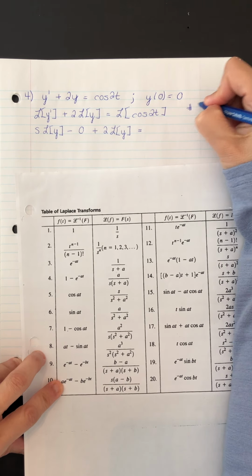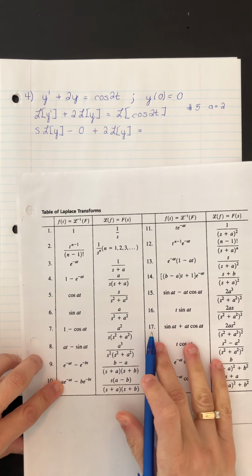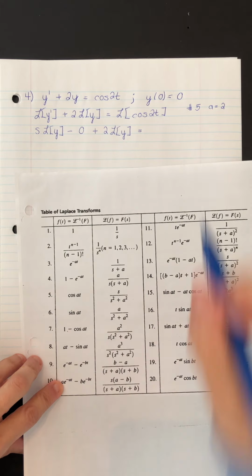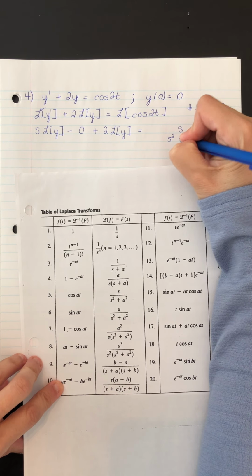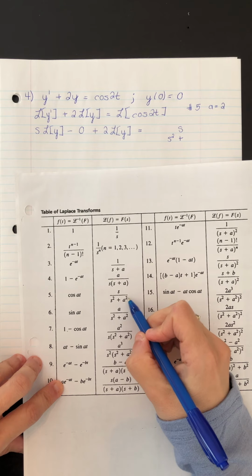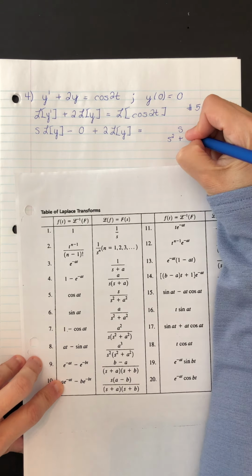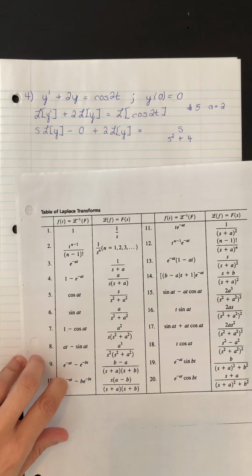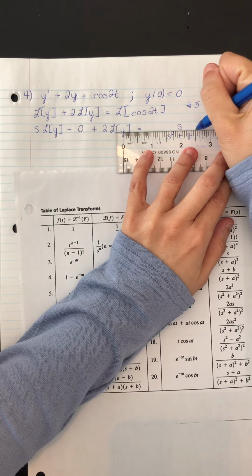Okay, so if you want to reference that here, so what will that give me? S over s squared plus, and I could leave it 2 squared or change it to 4. Whatever you like there for now. Okay, so there we go.